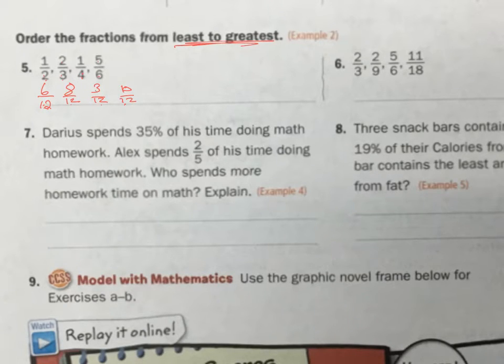So the smallest is 3/12, which is this one. Okay, they all connect here like this. 3/12 is the smallest, so I'm going to go 1/4. Then 6 is a little bigger, 1/2. Then 8, which is 2/3. Oopsie.